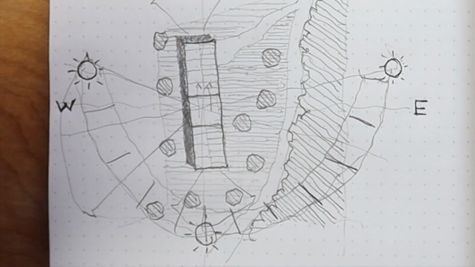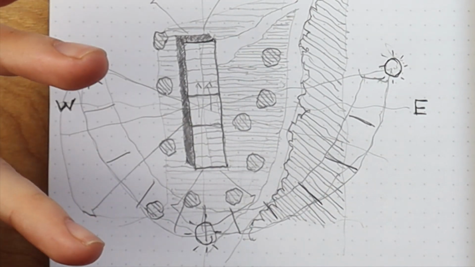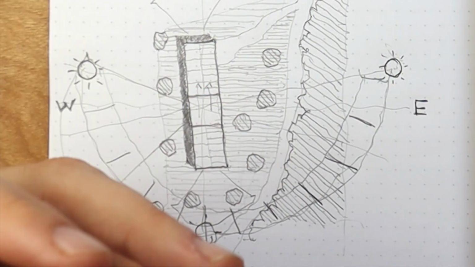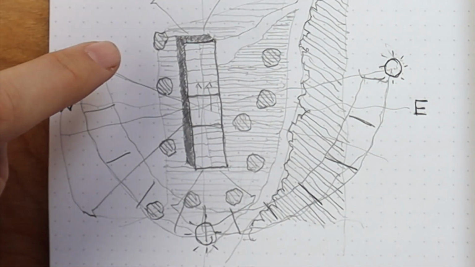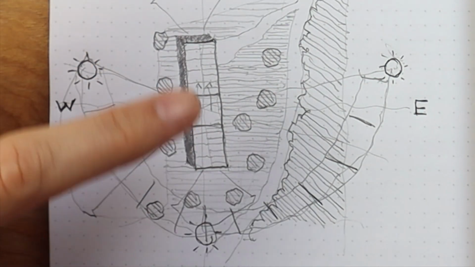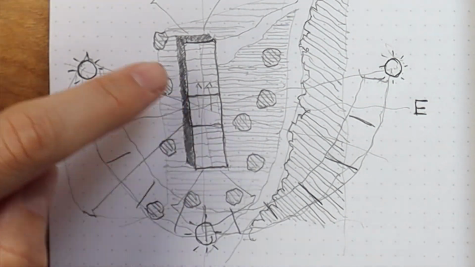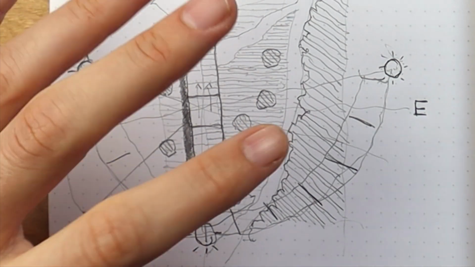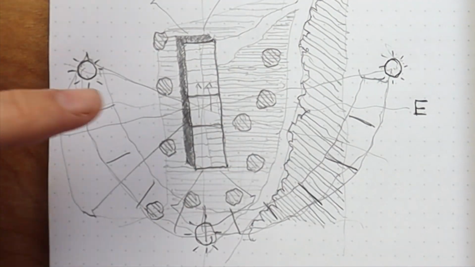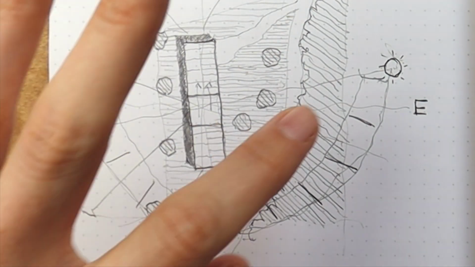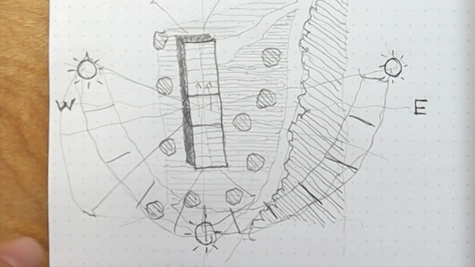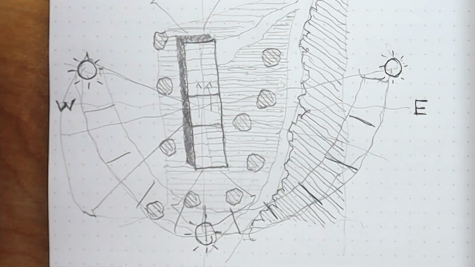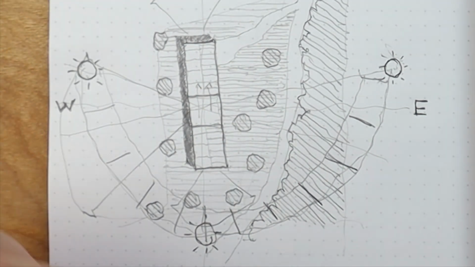So let's have a quick recap about what we learned today. As you can see, just by making a really quick simple sketch site plan like this, you can learn quite a lot. So we learned about the relationship that this house has with the surrounding landscape. We also studied how the architect sited this building relative to all these different site conditions, and we looked at the orientation, so how the sun moved around the building, and got an understanding of some environmental factors.